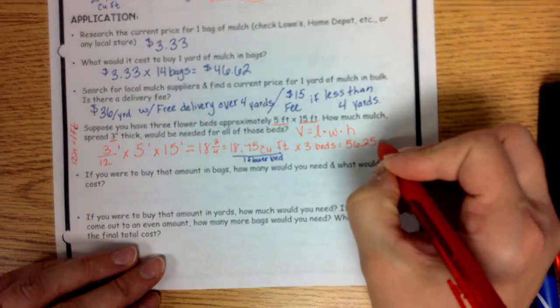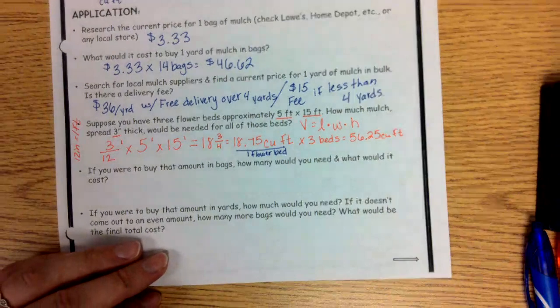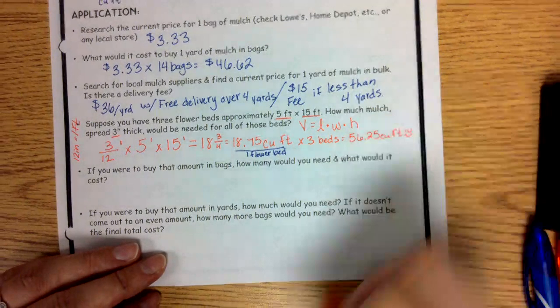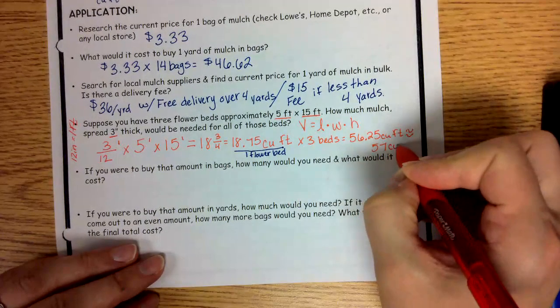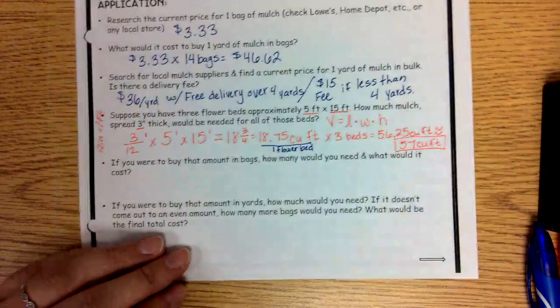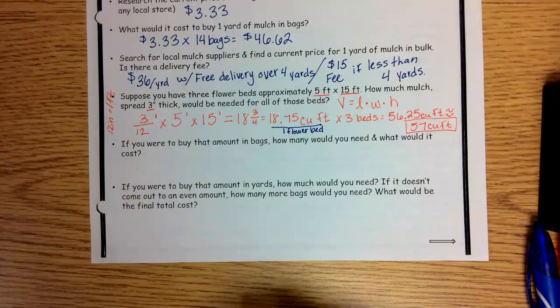And you should get 56.25 cubic feet. And if we're doing mulch, you can't go 0.25. Usually for mulch, you are going to want to round up. So it's 57 cubic feet. That's how much I need to buy for my 3 flower beds.